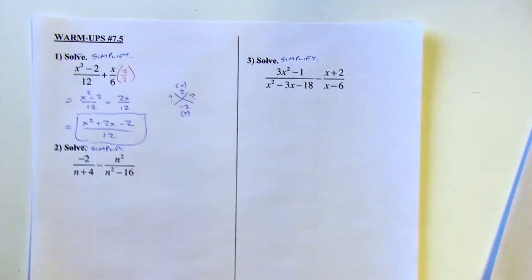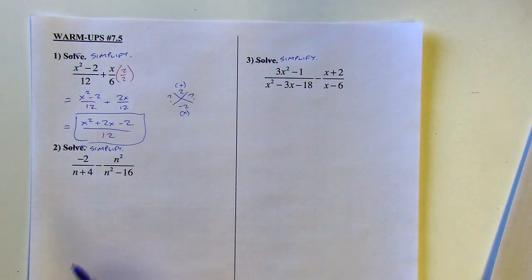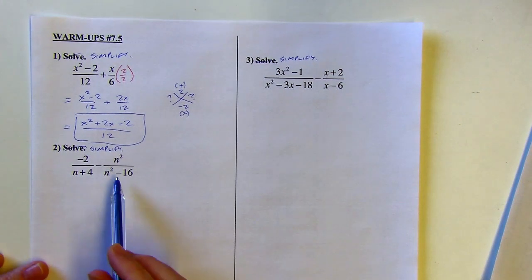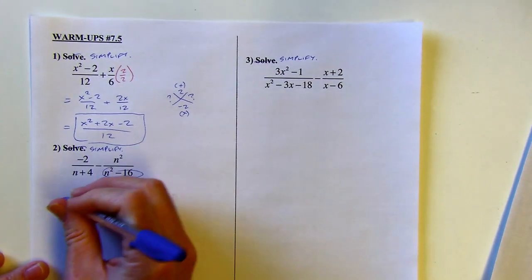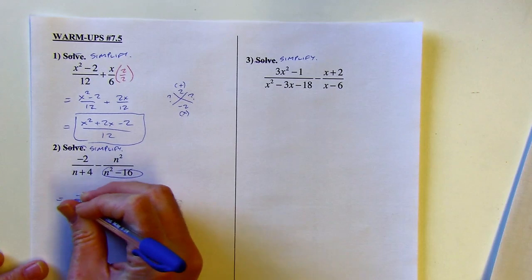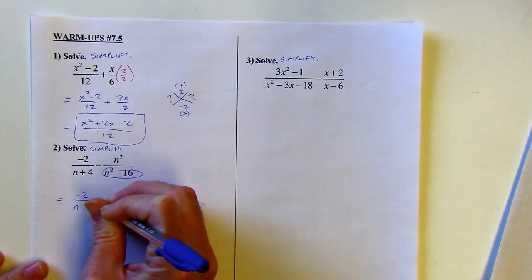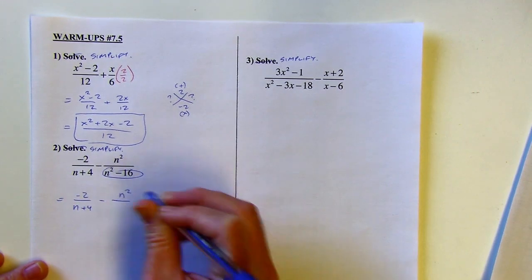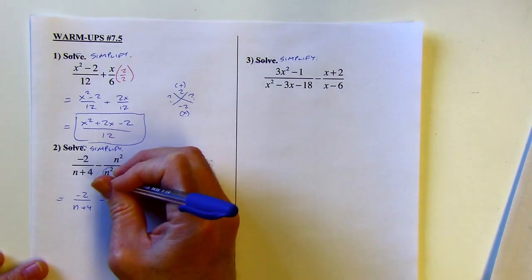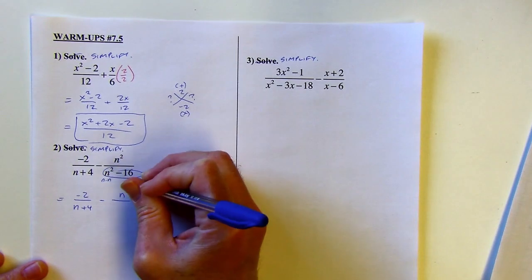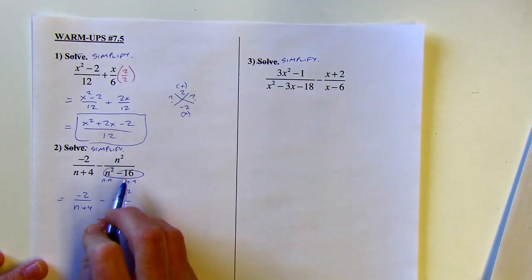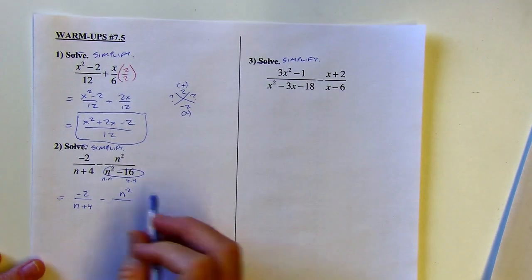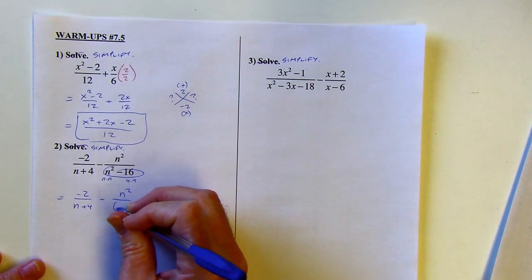Okay, so next up, let's do some factoring again. The only thing I can factor here is this denominator. It's a difference of squares, right? Because n times n is n squared, 4 times 4 is 16, and I'm subtracting, that makes it a difference. So this is going to factor into n plus 4 times n minus 4.